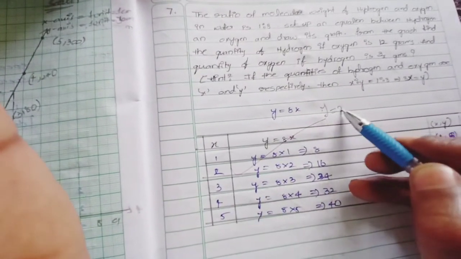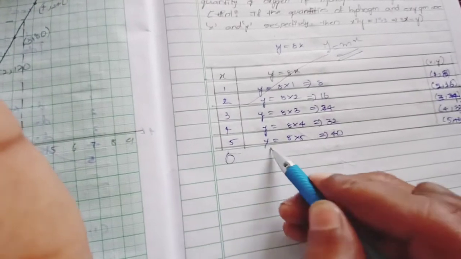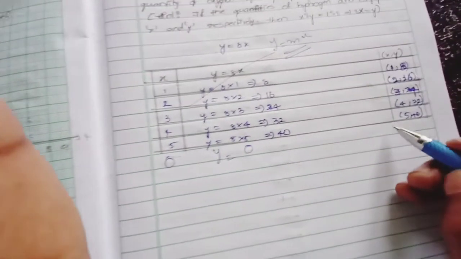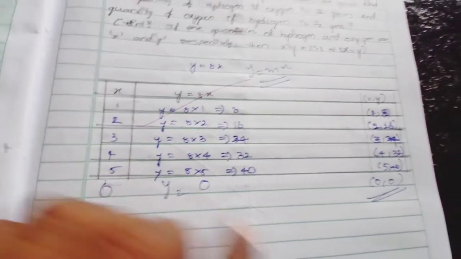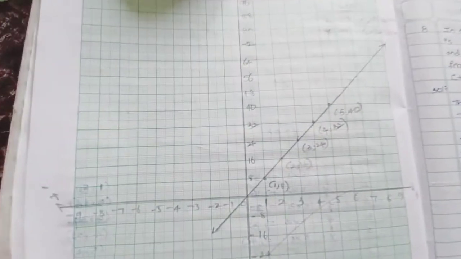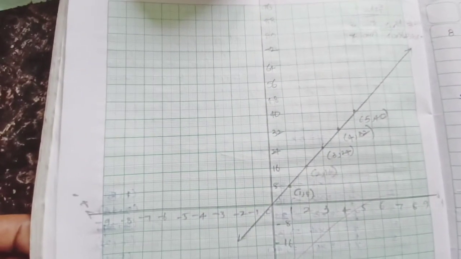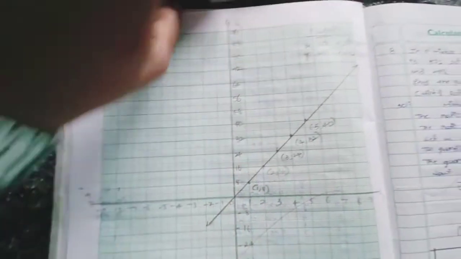Again it is in the form of y equal to mx. It will pass through the origin. You can put 0 here, and it will also be 0 only. Then it passes through (0, 0). You take 1, 2, 3, 4, 5 or any numbers here and easily you can find out the graph. From the graph you need to find out the answer. Here there are no answers actually.